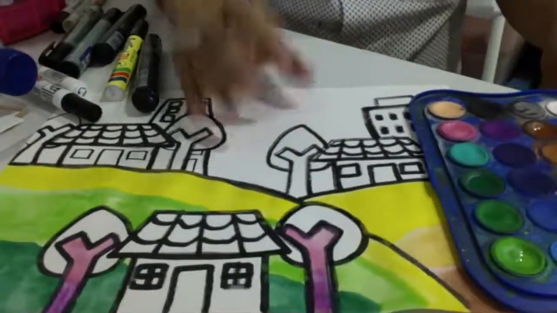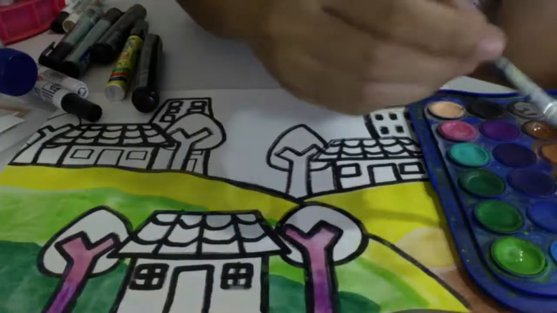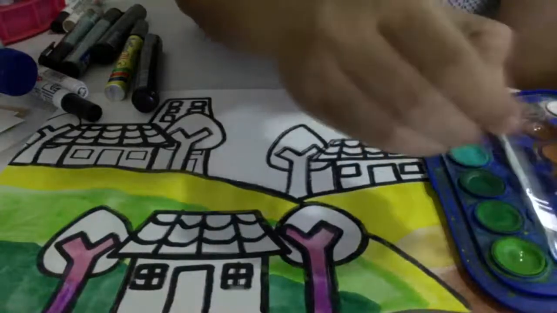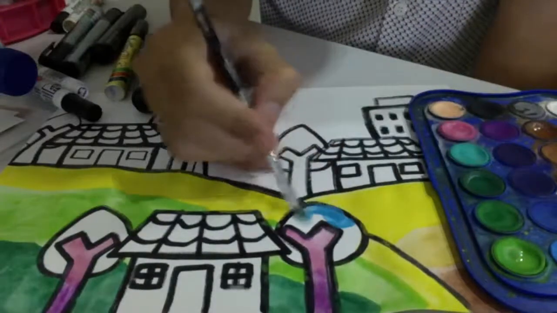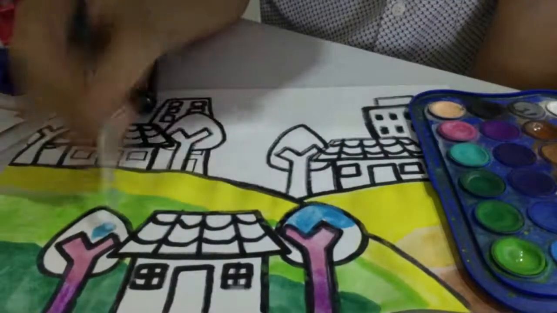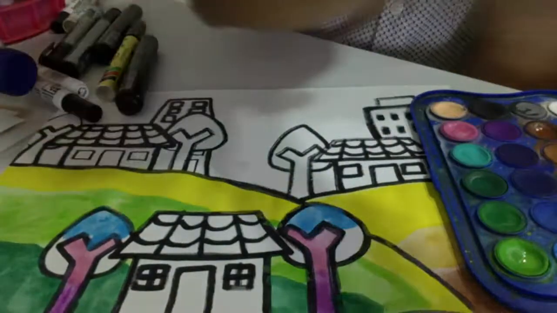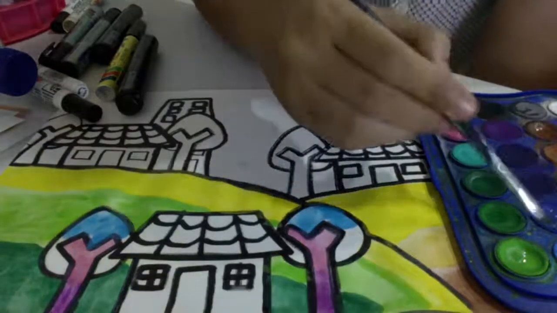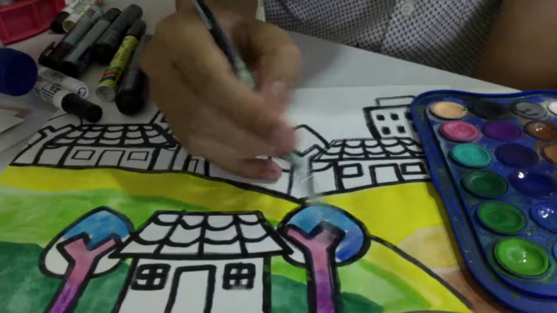Okay. All right. For example, like this, I'm going to use blue for the tree, and then dark blue at the bottom side, like this.